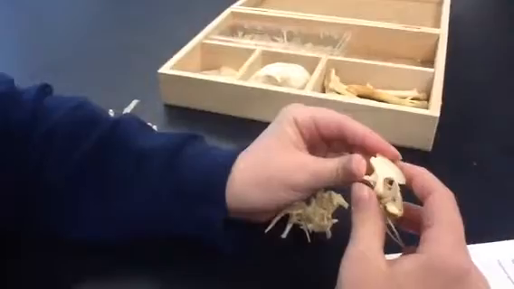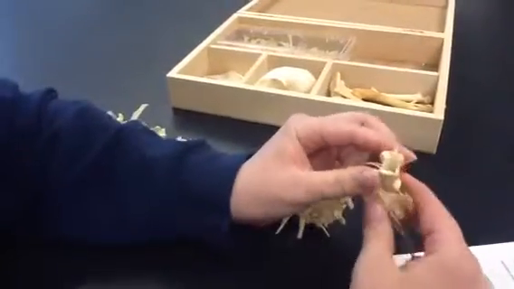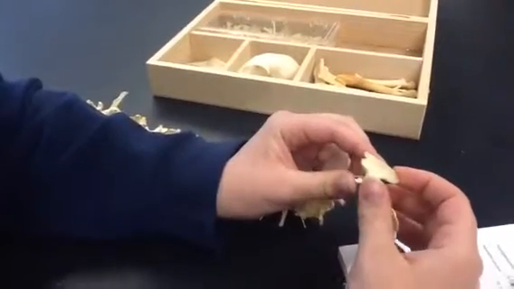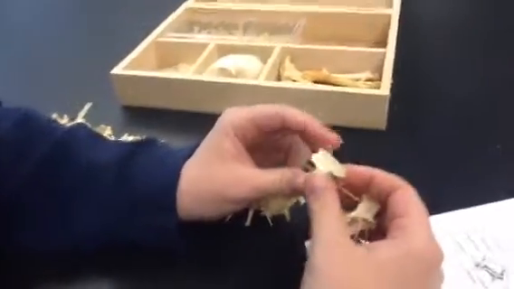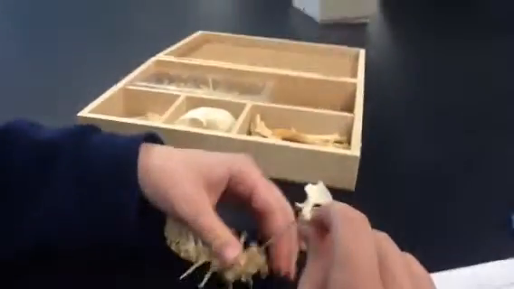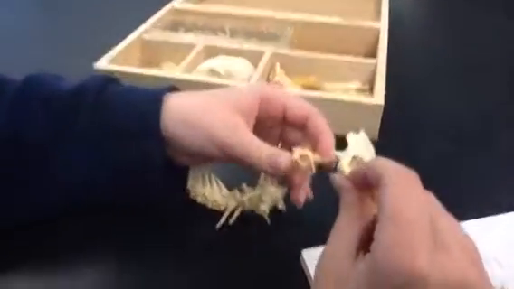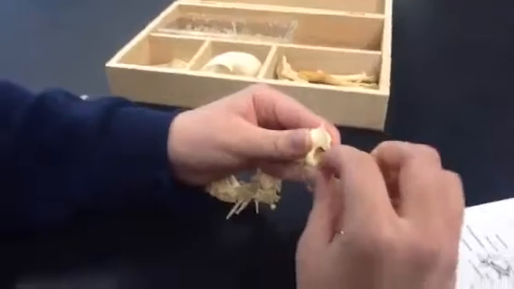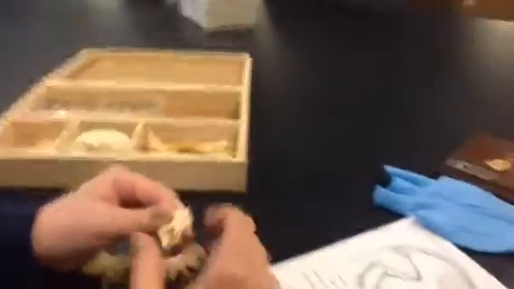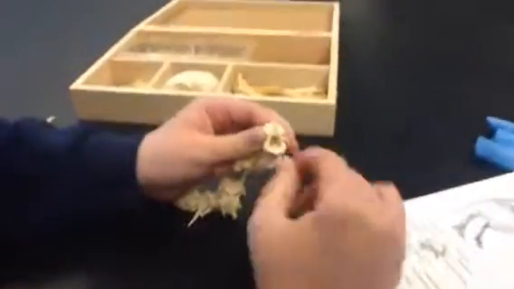This also has the transverse foramen, and the neural arch, along with the neural canal here, and then there's the centrum. The centrum is right down here, and it's the base, the body, of the vertebra.